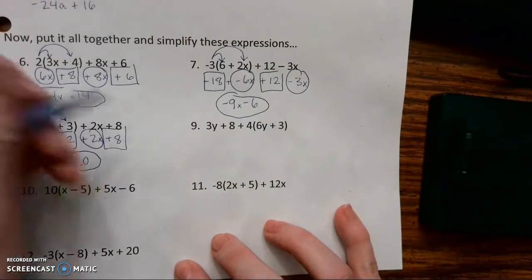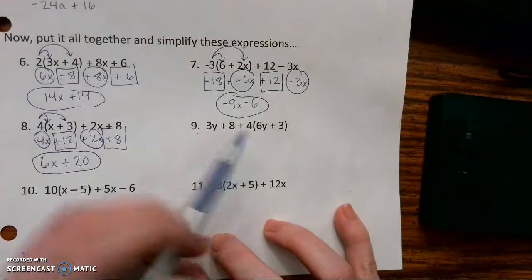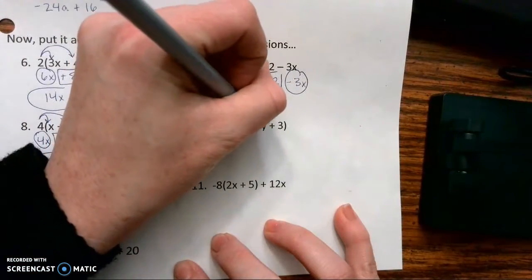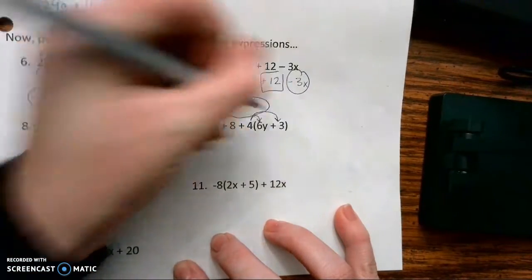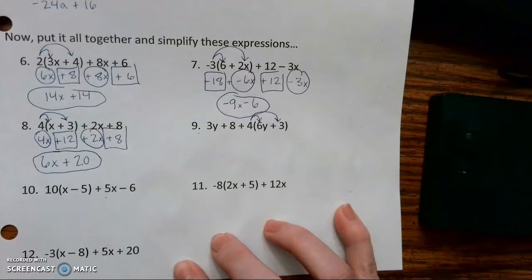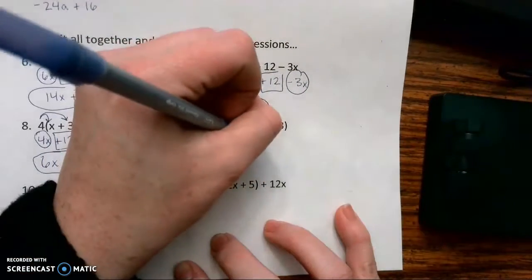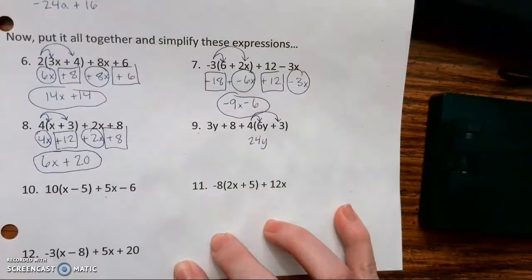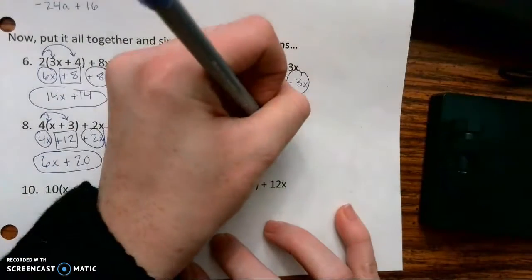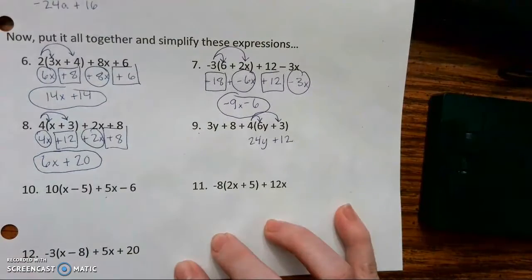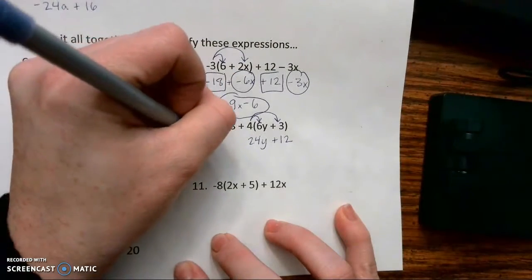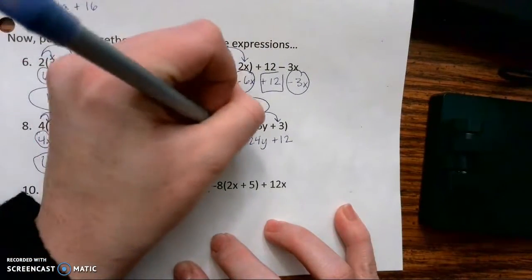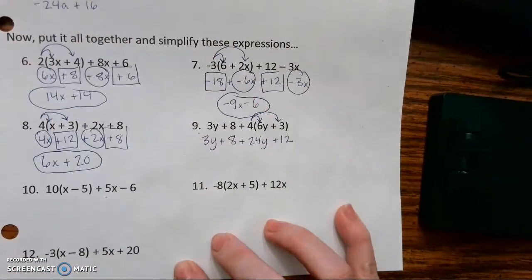All right, number 9, we're going to go ahead and do our distributive property first. So I'm distributing 4 to everything inside. So 4 times 6y gives me 24y. 4 times 3 gives me 12. I'll bring down my remaining terms. I have a 3y and a positive 8.